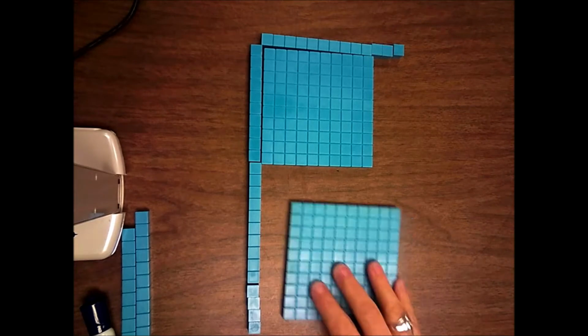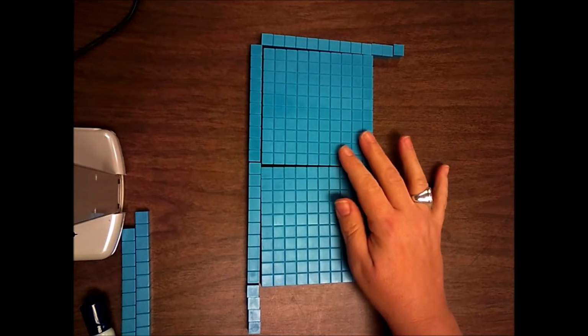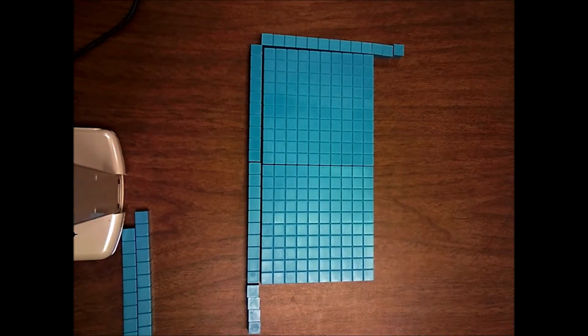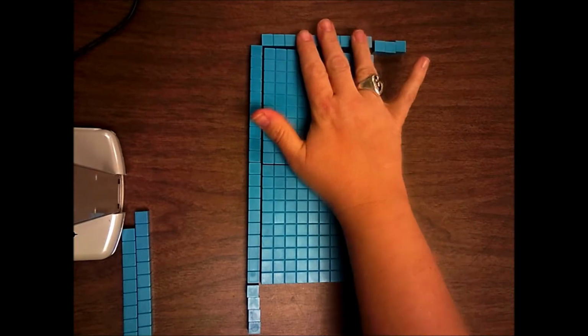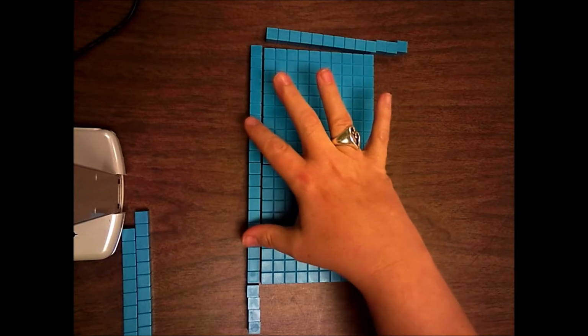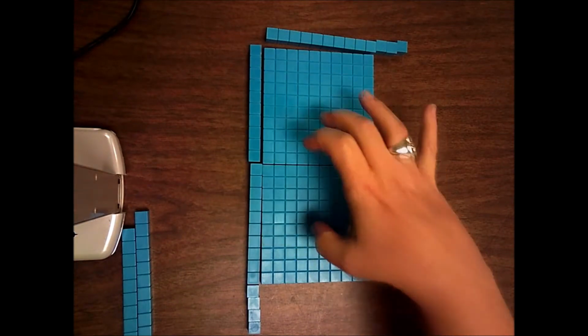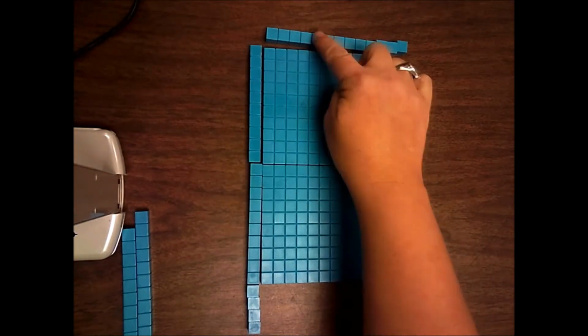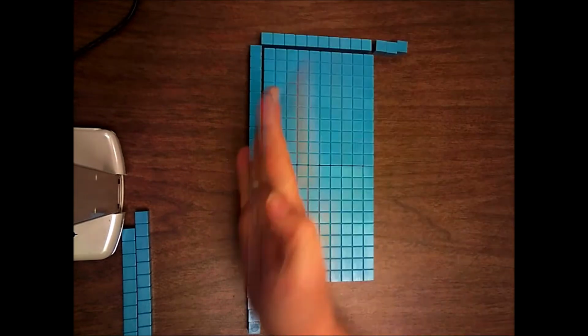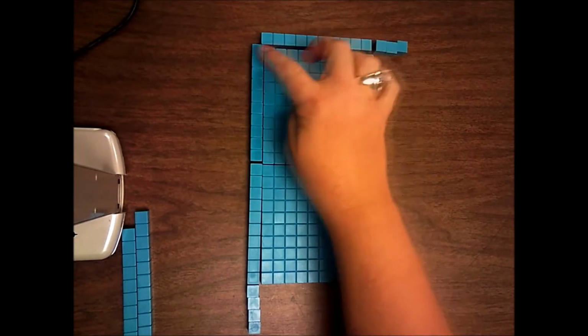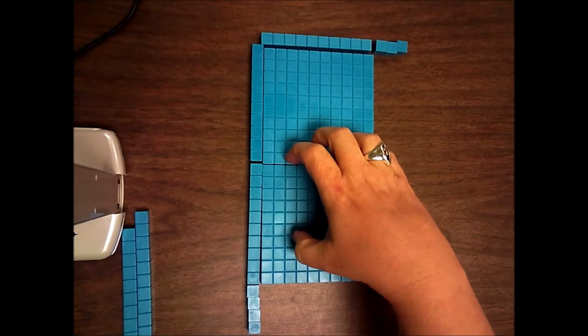And I've got another one here. So what I'm saying here is 1 whole times 2 wholes is 2 wholes. And I know this isn't a whole here, but remember we're only representing that edge of it, right? So 1 times 2 is 2 wholes.